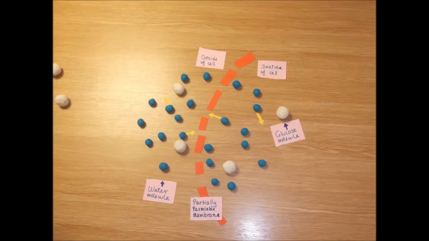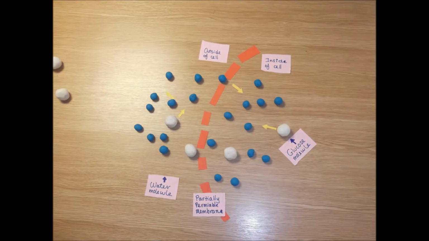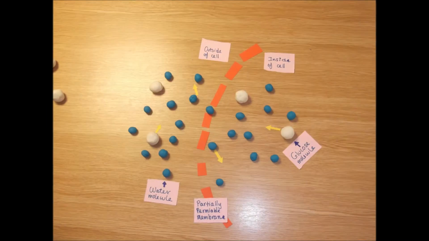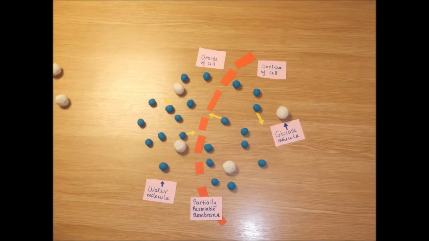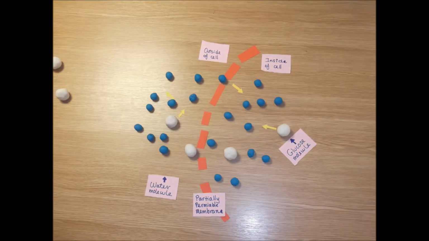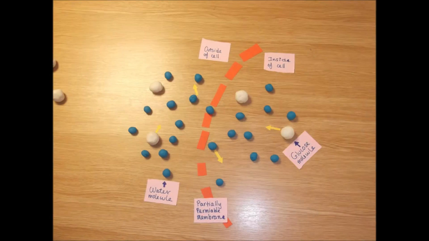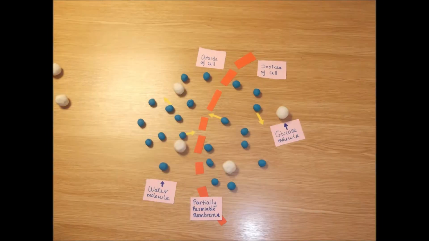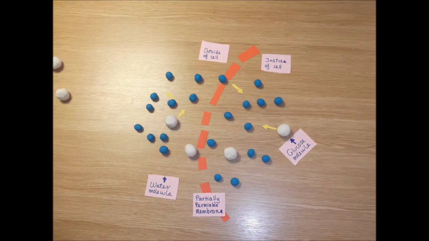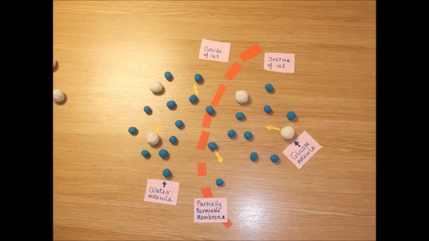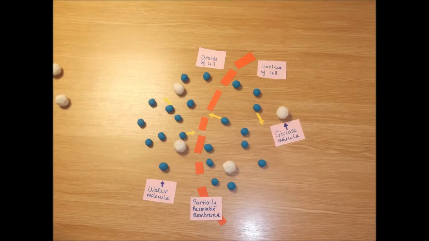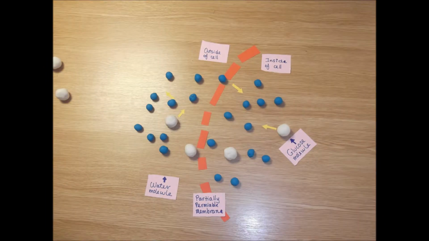In this example, the blue water molecules are small enough to fit through the pores in the cell membrane, but the white glucose molecules are too large. Therefore, diffusion of water is possible, but not glucose. So here, we're starting off with the number of glucose molecules being the same on both sides of the membrane. Water molecules are moving around freely, but there is no net movement of water across the membrane.